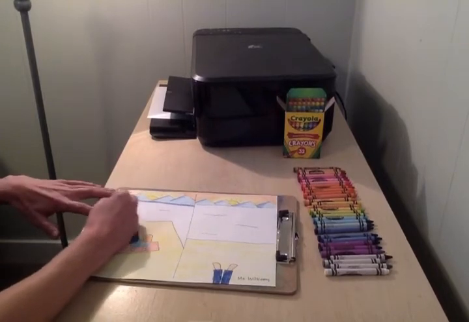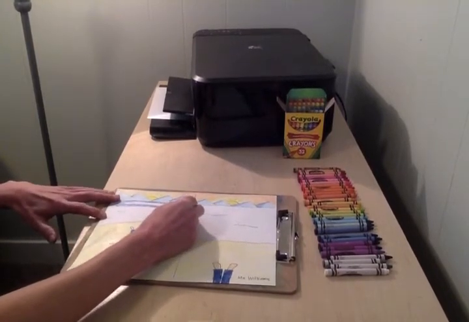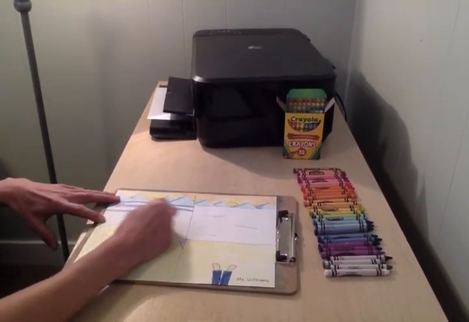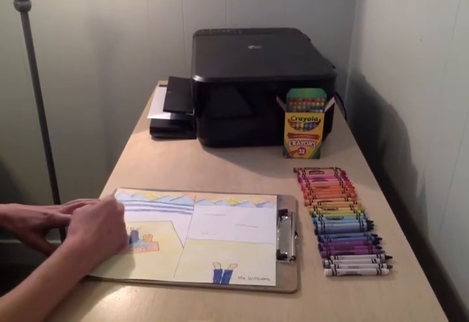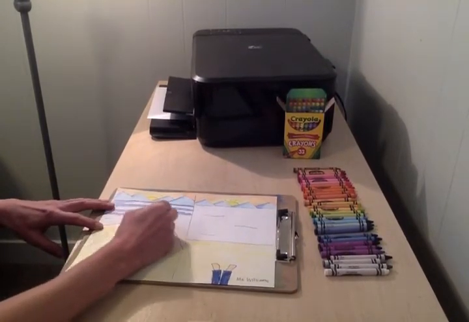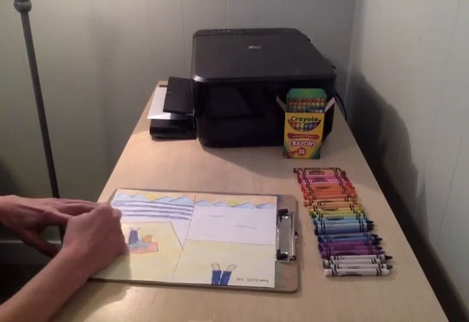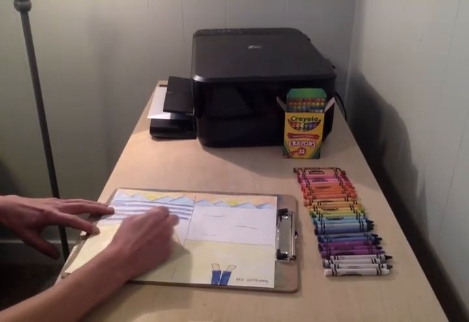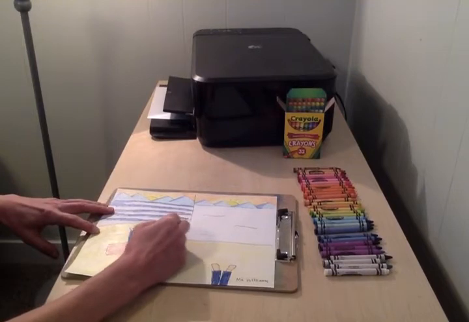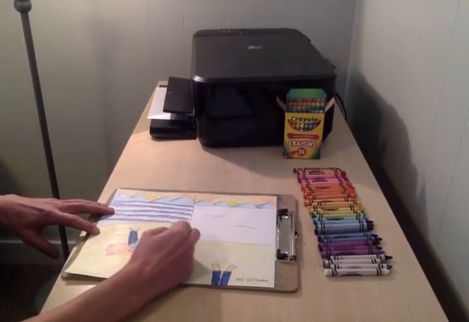For the water, I'm going to mix in some different blues. This water is really so pretty at the real lake. I just love it. It's got a lot of different shades of blue, and it's just so different each time you look at it.